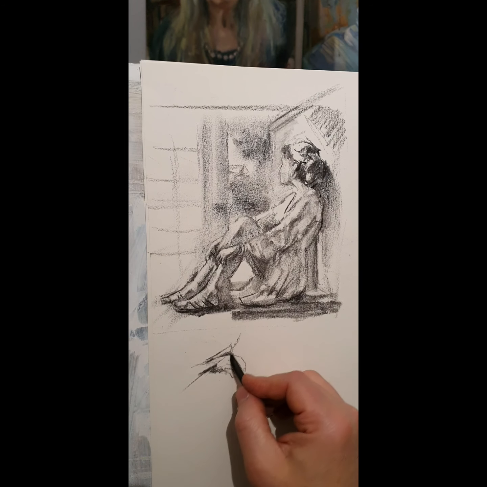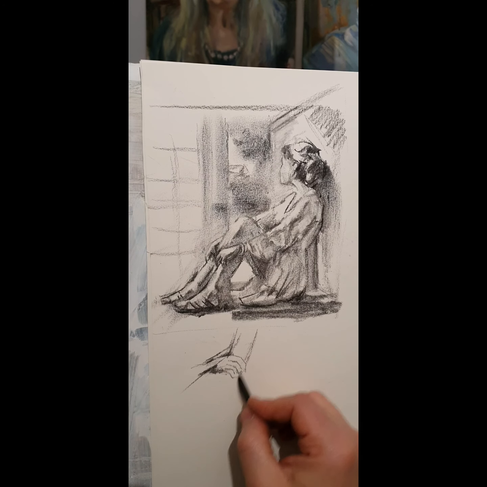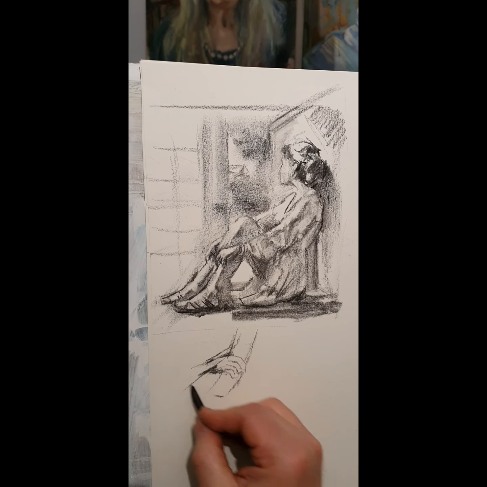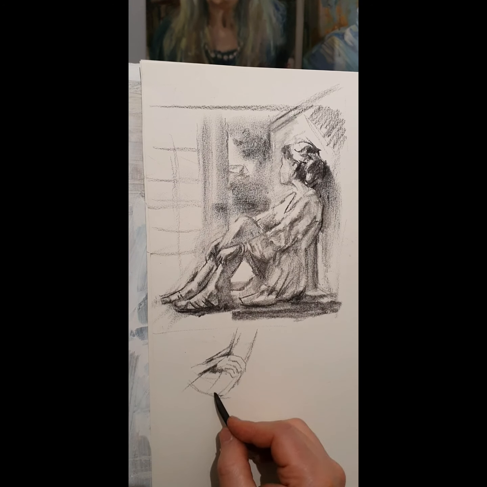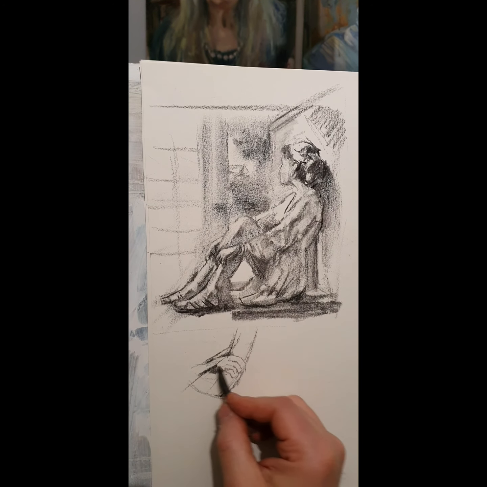So wrapping up the arm. Do you remember Penny? And David. Now that's the arm, and then you're wrapping up this arm with the hand. Sorry, that's the left arm and that's the right hand.